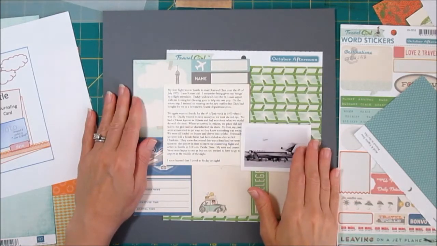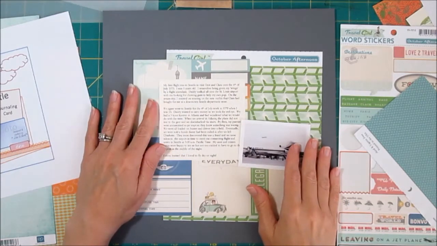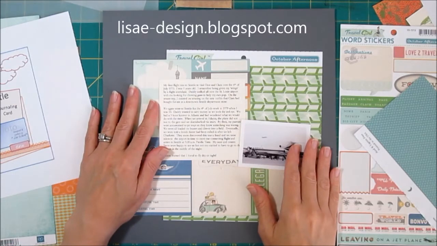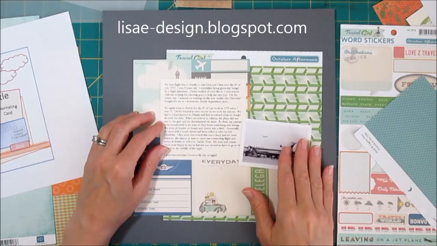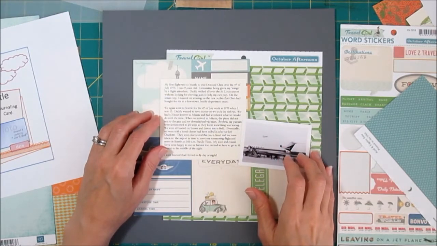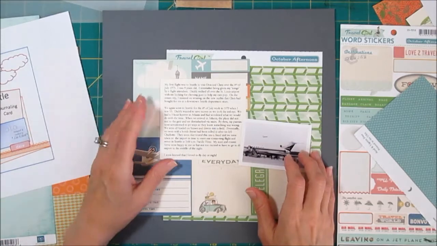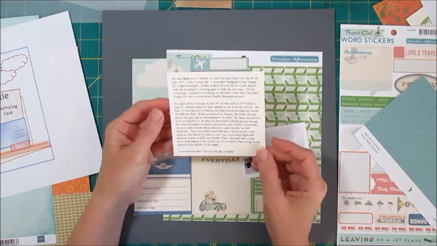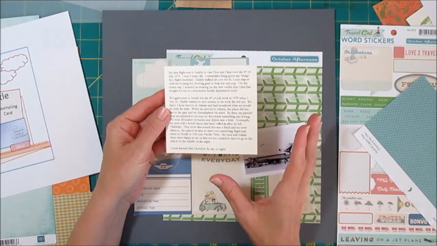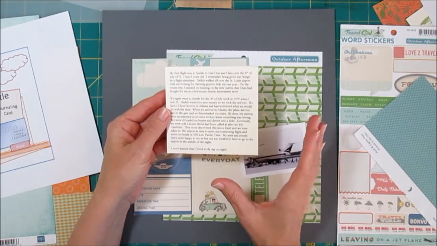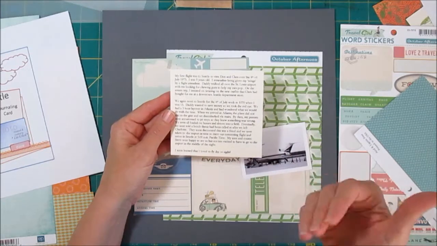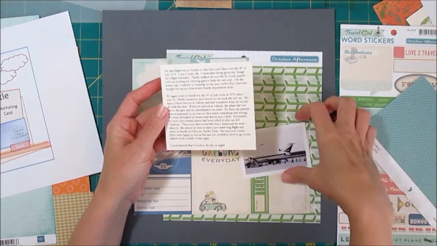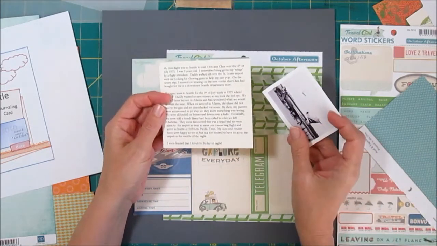Hi there, it's Lisa. I'm going to be doing a page today for a challenge. The challenge was to do your story first, and I've been doing a lot of that as I've been scrapbooking a lot of the pages from my youth, and I don't have a lot of photos, so I'm starting very often with the story. So for this one, I decided to do a story about my first airplane trip, and as I started writing, I very quickly realized there was a lot more to tell about the second trip, and I'll tell you about that as we go along through the video.